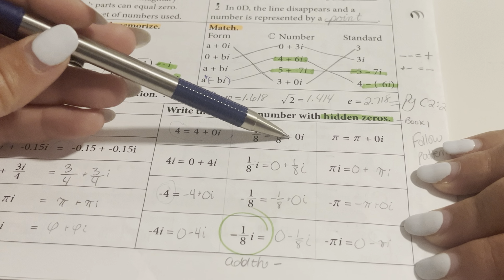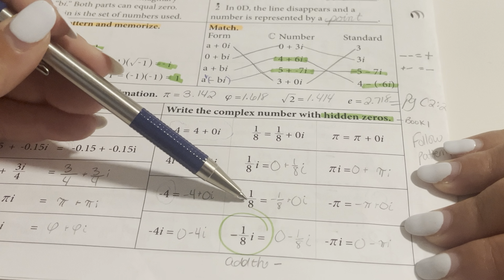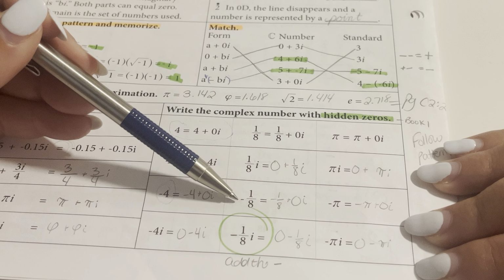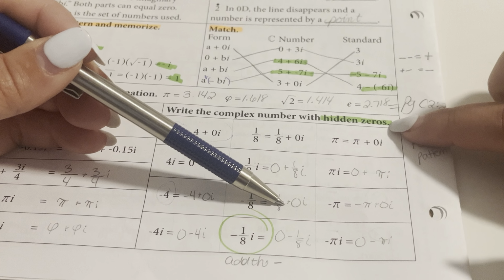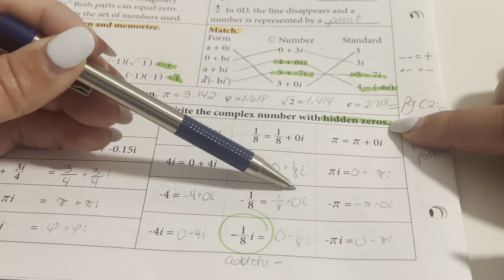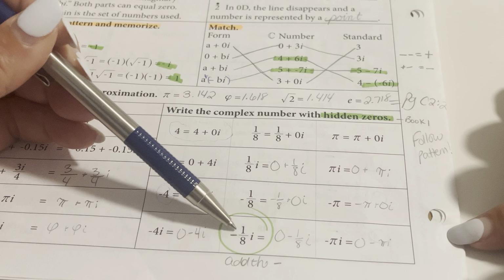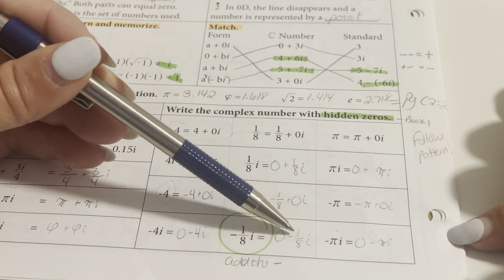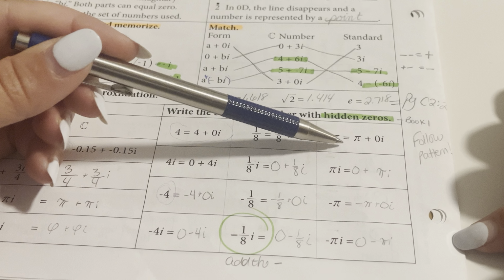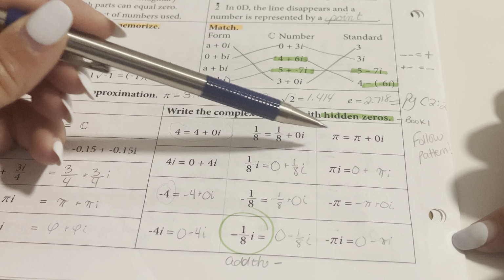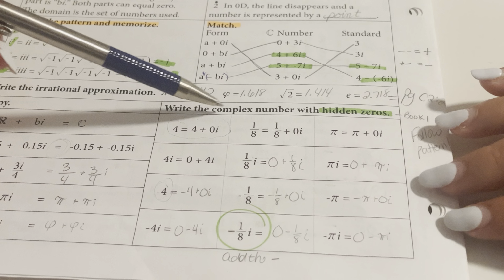1/8 equals 1/8 plus 0i. 1/8i equals 0 plus 1/8i. So let's just follow that pattern. Negative 1/8 equals negative 1/8, and we're just going to add in that hidden 0 plus 0i. Negative 1/8i equals 0 minus 1/8i, and same with the pi. You can just follow that same pattern. It's not wanting you to know how to solve any of these things, know how to work with i. It's just wanting you to follow a pattern.